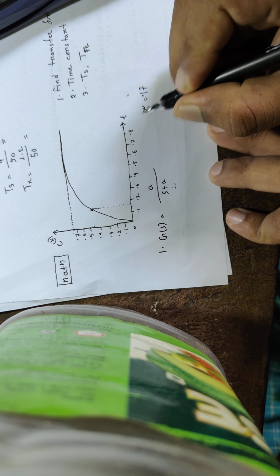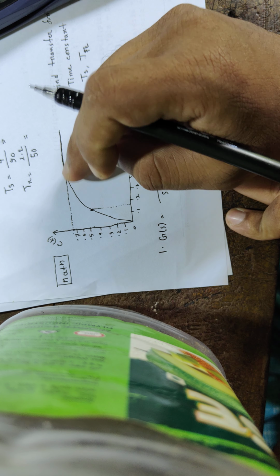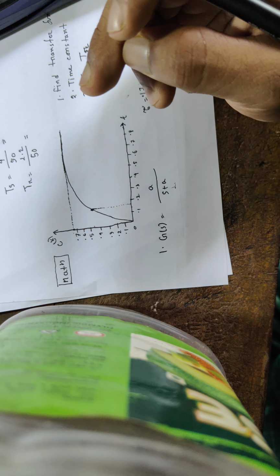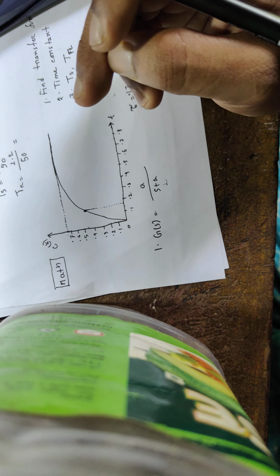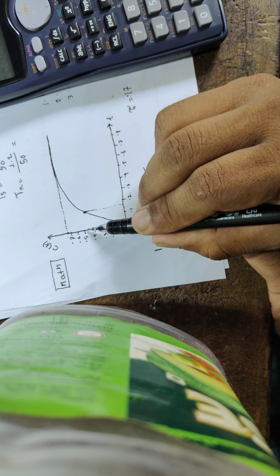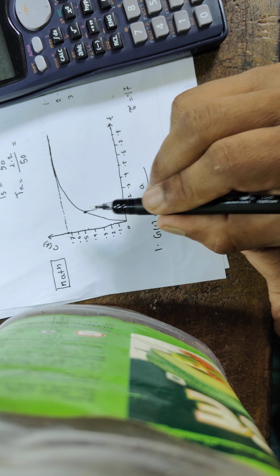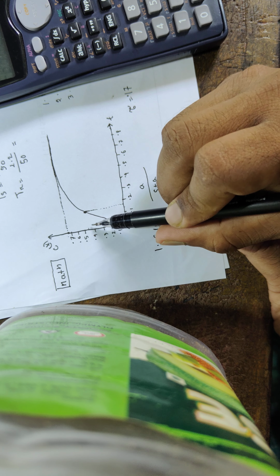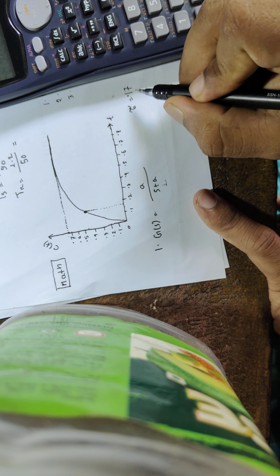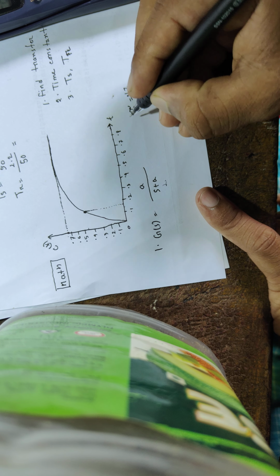What is time constant? When your system reaches 63% of its final value. We see in here the final value is 0.72, and what is 63% of this value? This is 0.4536. So I assume that this is 0.45 or 0.46. So the time taken to reach this point of the system response is 0.17 second. So the time constant is 0.17. This is the answer of your question 2.